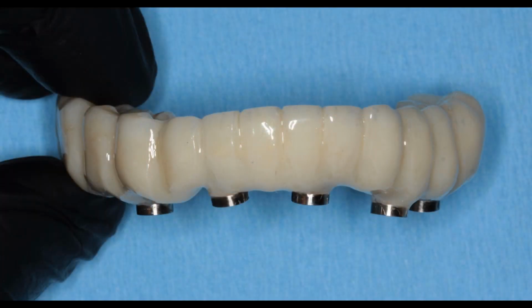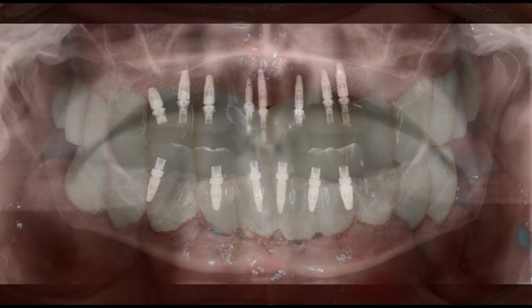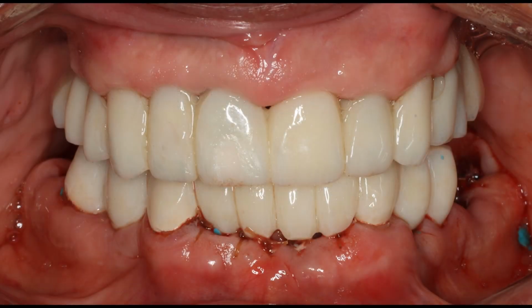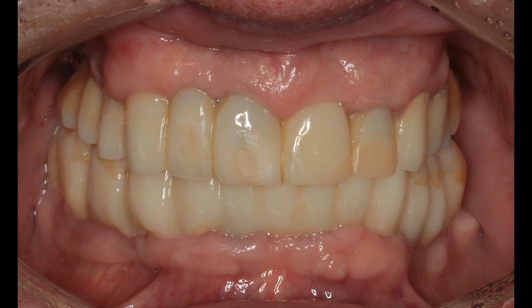We did his lower 2 or 3 months later. Same technique. He leaves here with a temporary that day. So his upper's been in there for 3 months now. His lower has just gone in that same day. And then this is what he looks like 3 months later.